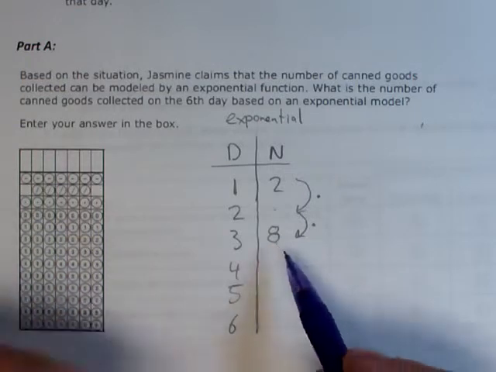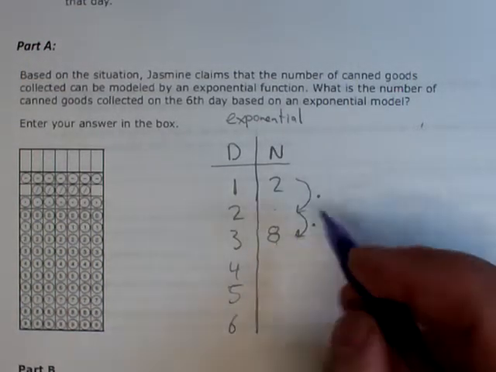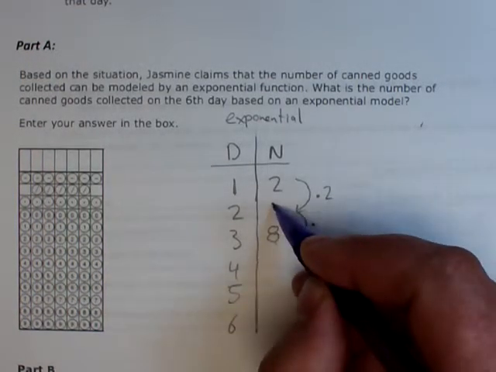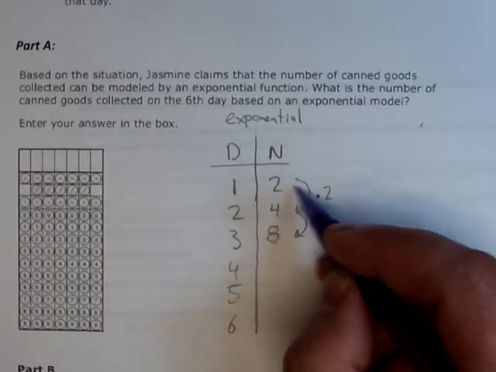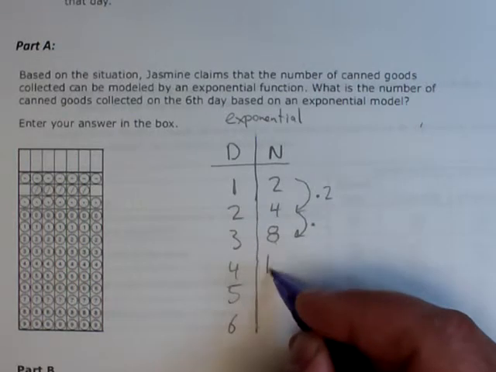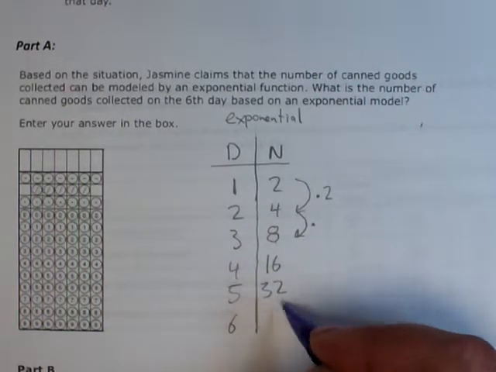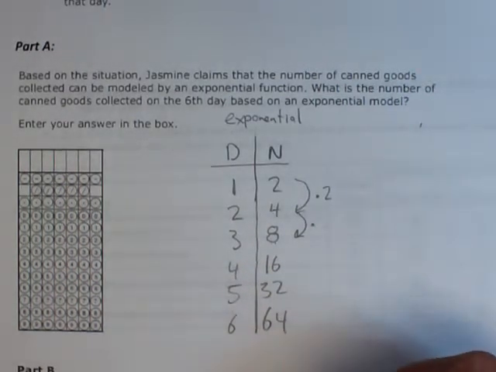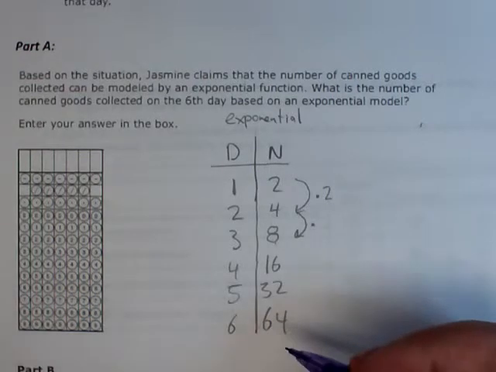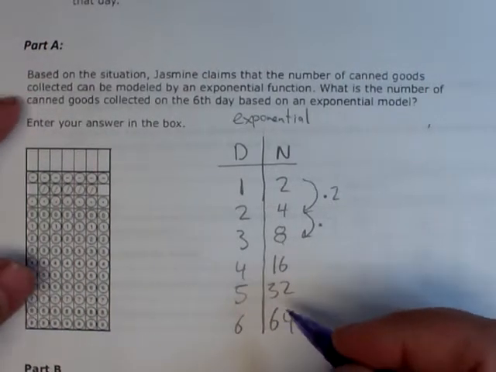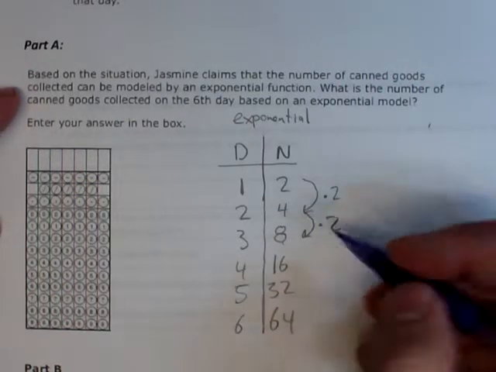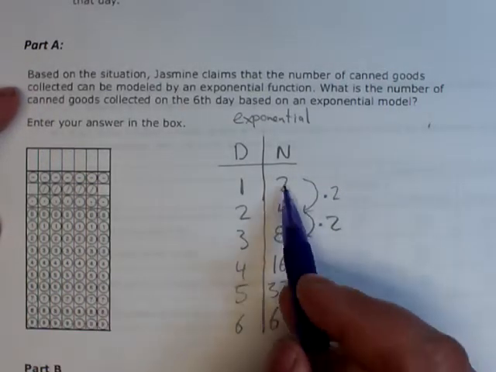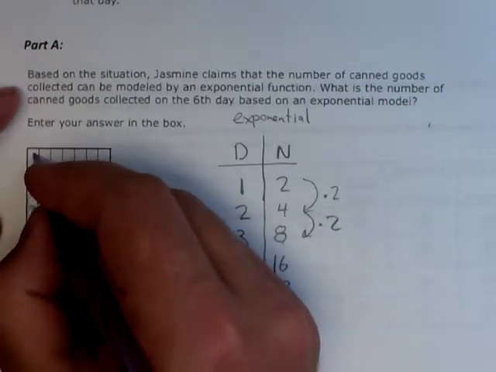And I've already figured out that it has to be 2. 2 times 2 would be 4. 4 times 2 would be 8. So if this is exponential, it'd have to be times 2. So that means this is 16, 32, 64. Okay. Because it's exponential, we have to multiply by 2 each time, based on 2 and 8. So 64.